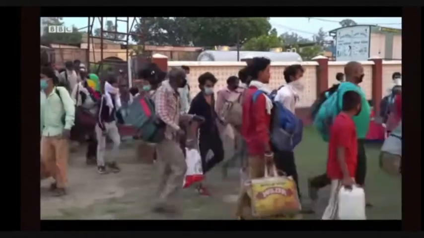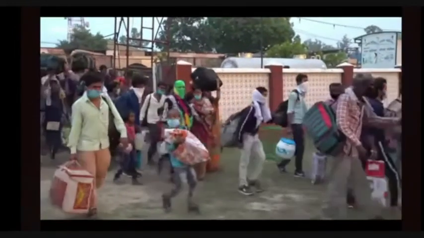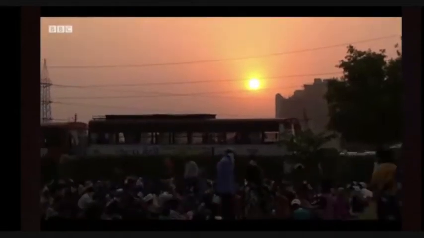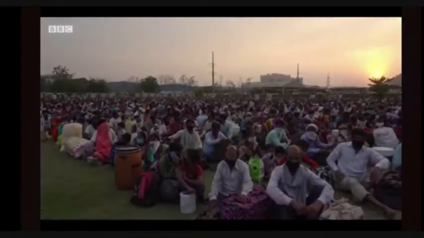Given the mass exodus of people from Indian cities, the number of buses and trains are just not enough. My colleagues have reported similar scenes from across the country.